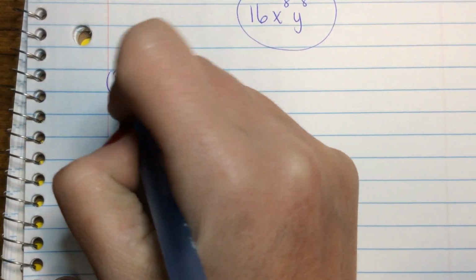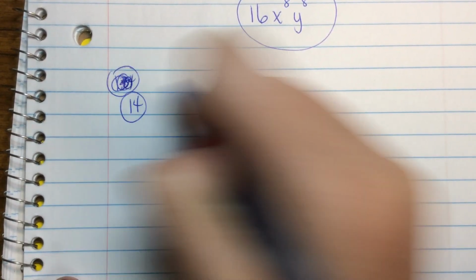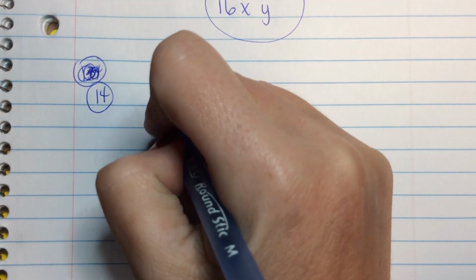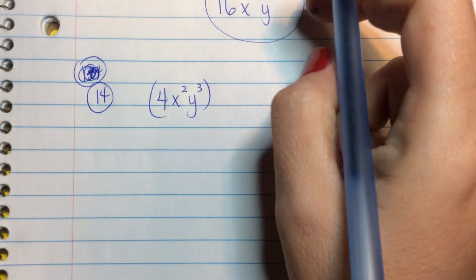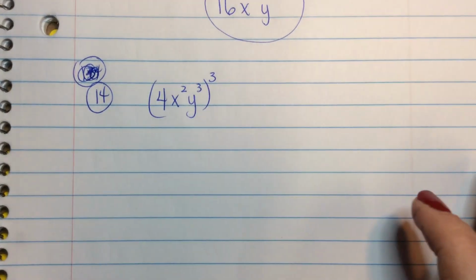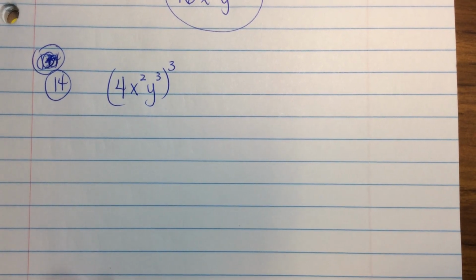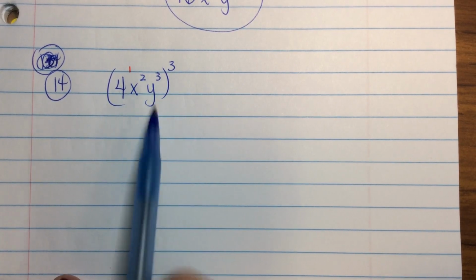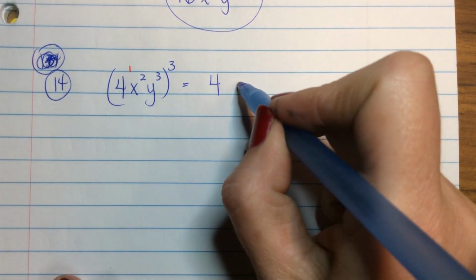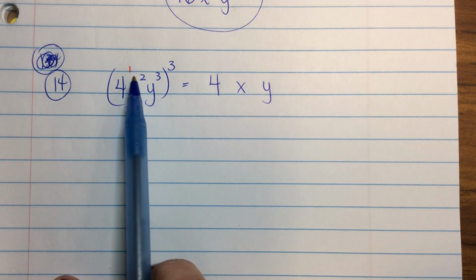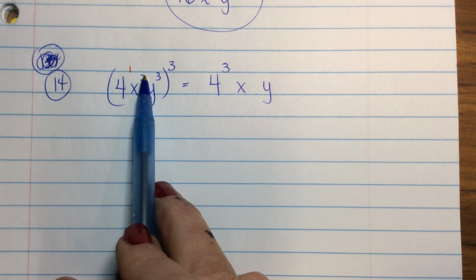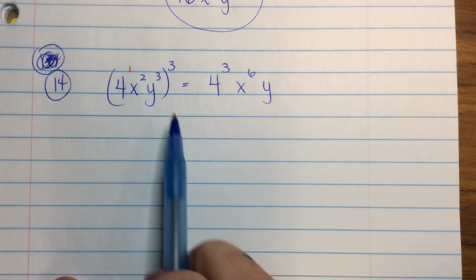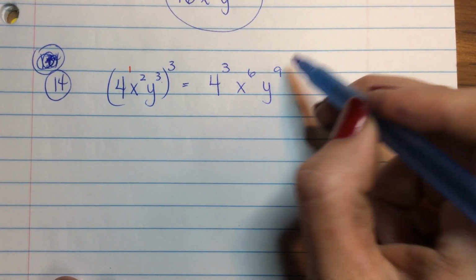And 14 says, I'm just going to rewrite that so that there's no chance you can't read it. 14 says 4x squared, y cubed, and everything's being raised to the 3rd power. So I'm going to fill in an exponent here. And I'm just going to rewrite my bases here, 4, x, and y. Now I'm going to go back through and multiply. 1 times 3 is 3. 2 times 3 is 6. And 3 times 3 is 9.